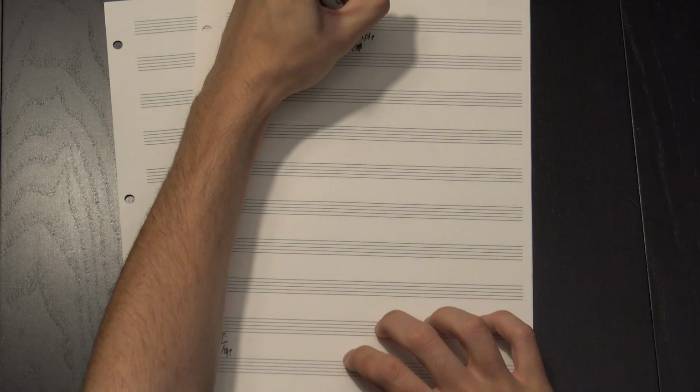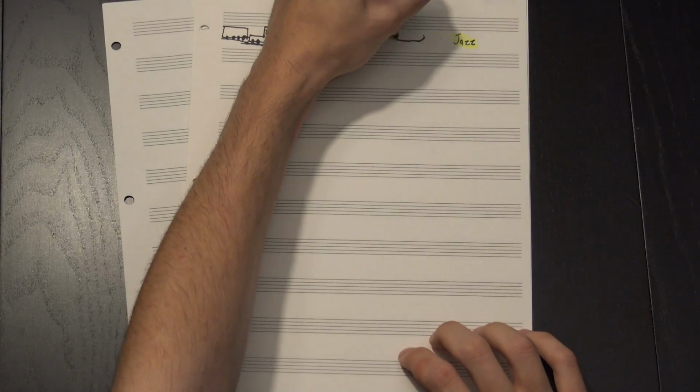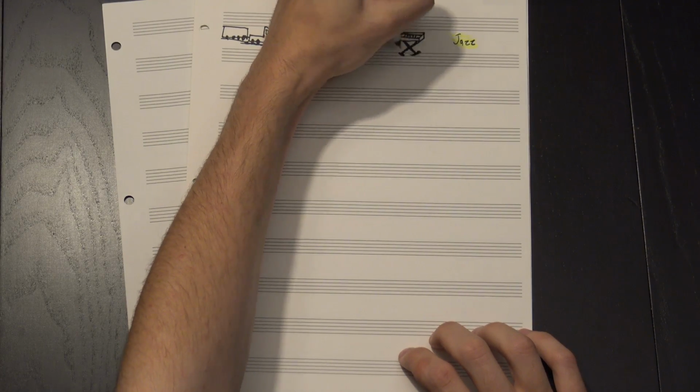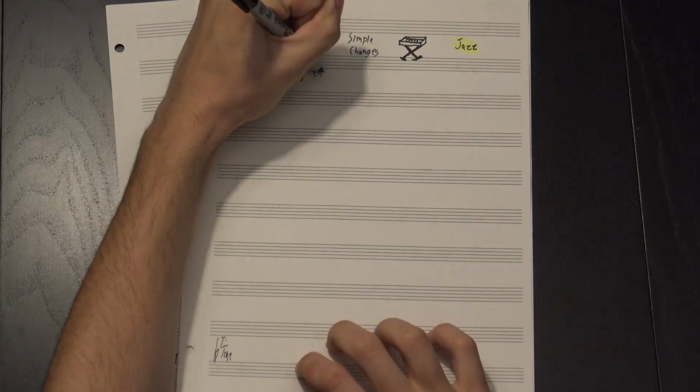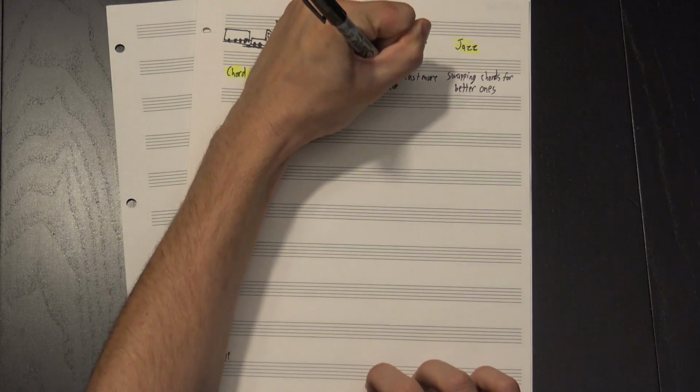But all those are pretty simple changes. Things don't really go off the rails until jazz gets involved. Many jazz players have worked with variations of the 12-bar theme, often using chord substitutions which are exactly what they sound like, swapping out these chords for others with similar functions but more complex sounds.